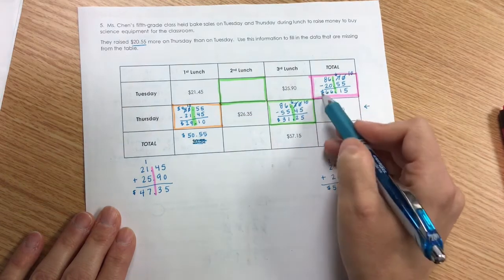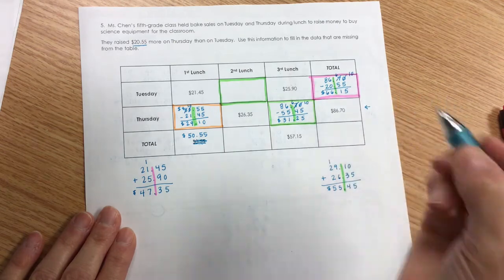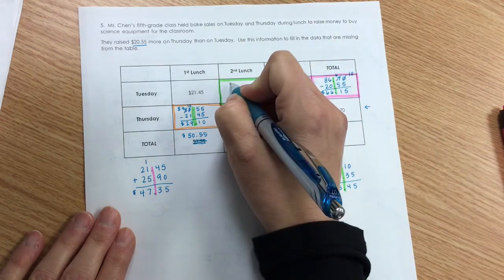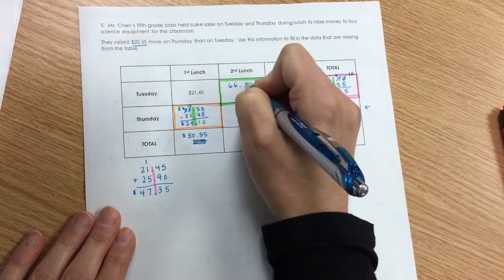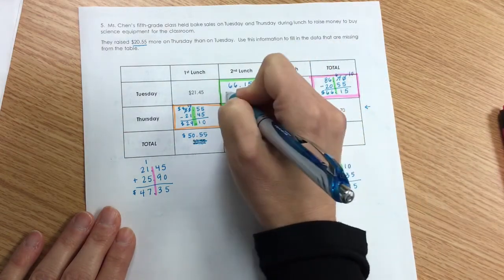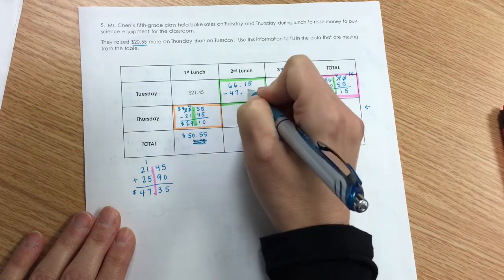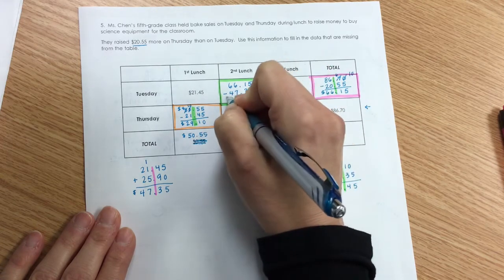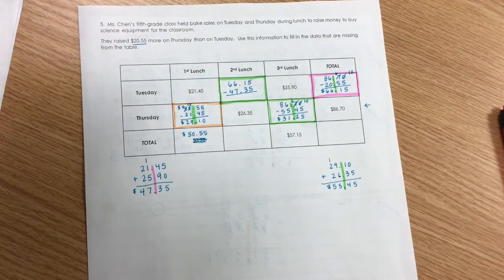And then we subtract that from our total down here on Tuesday. So we're going to take our 66.15, and we're subtracting 47.35. Everybody with me? Give me a thumbs up if you're with me.